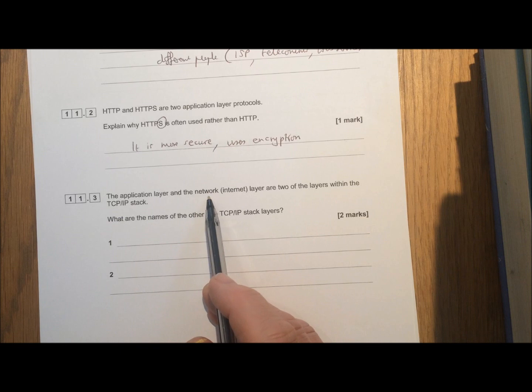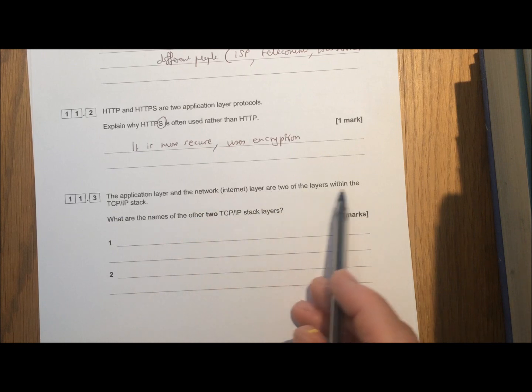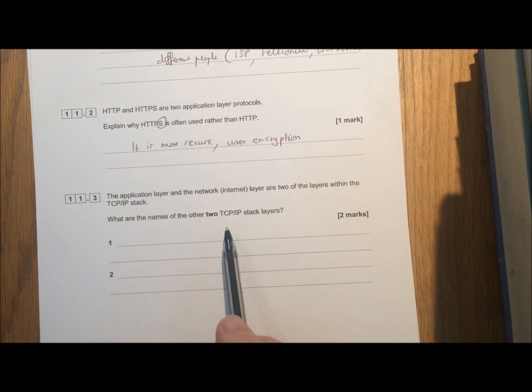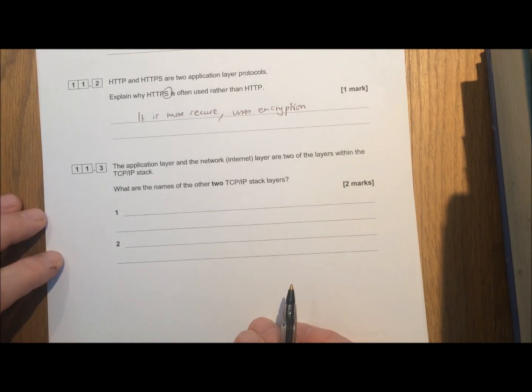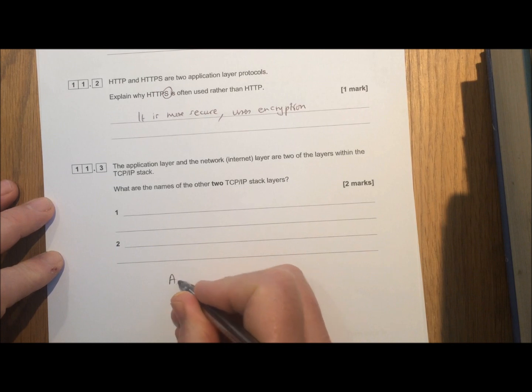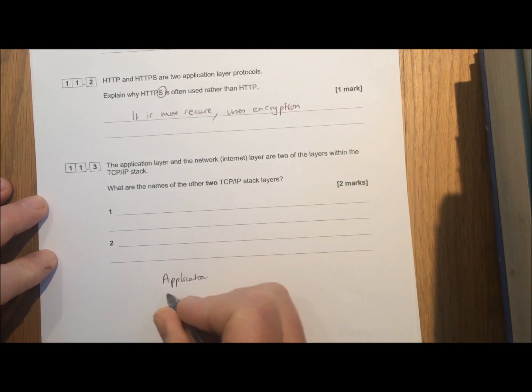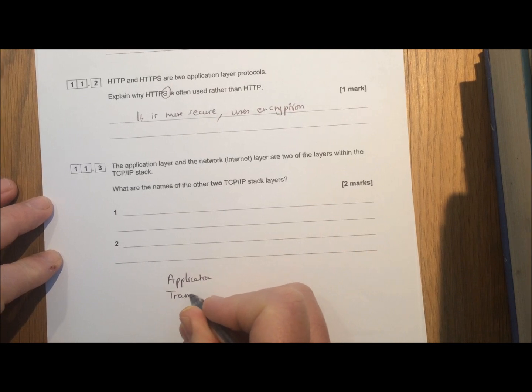The application layer and the network layer are 2 of the layers within the TCP/IP stack. What are the names of the other 2 TCP/IP stack layers? Right, so we need to remember there are 4 layers in the stack. So at the top you've got the application layer. Next down you have the transport layer.